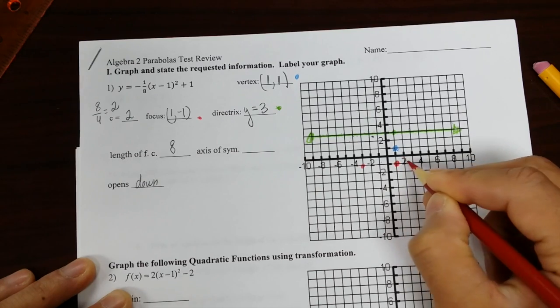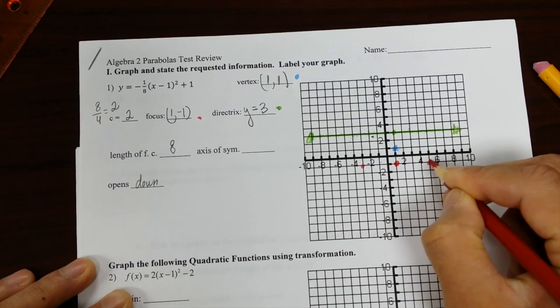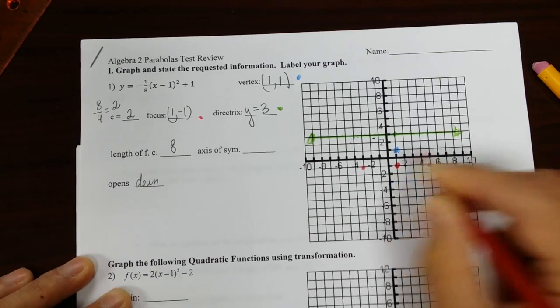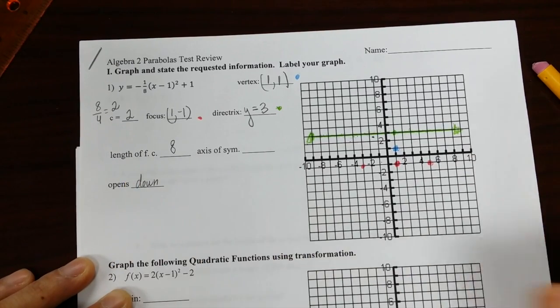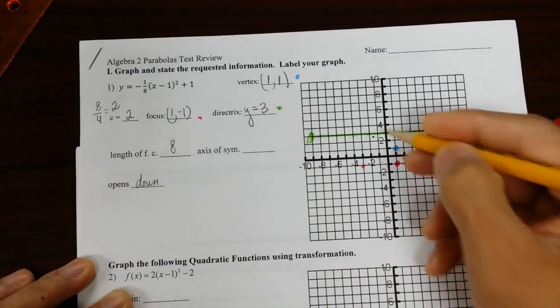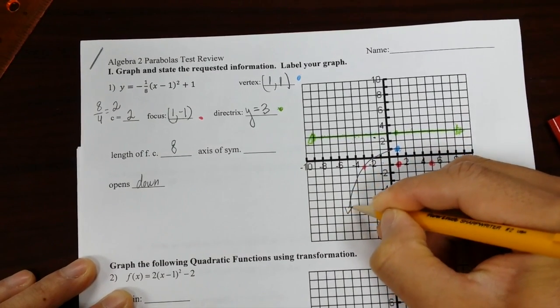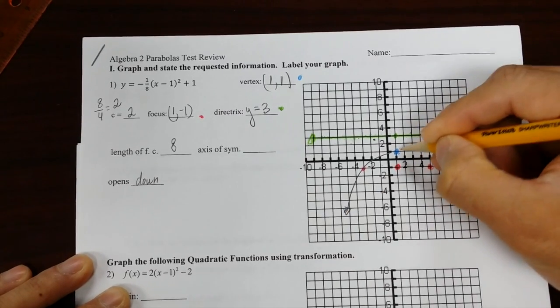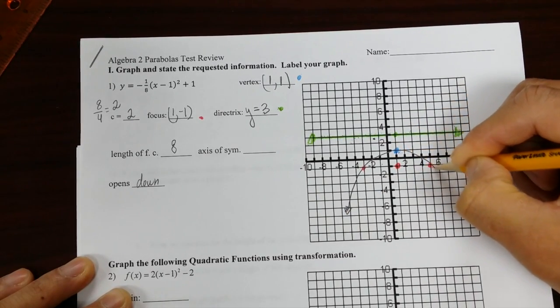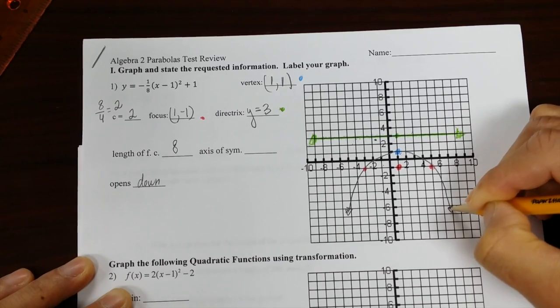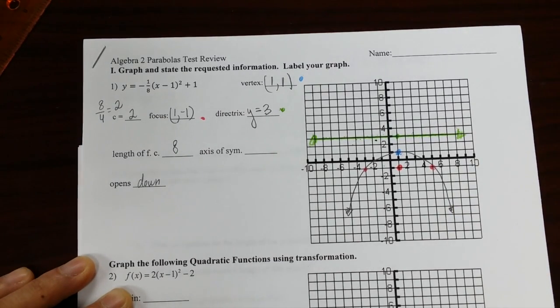I'll go 4 to the right, 1, 2, 3, 4, because the focus splits the length of the focal chord in half. Now I connect these 2 points with my vertex. The graph opens down, right? That's my graph.